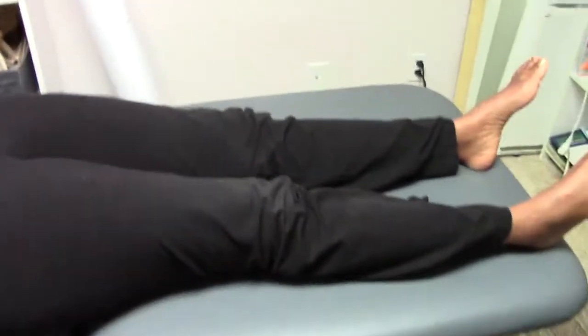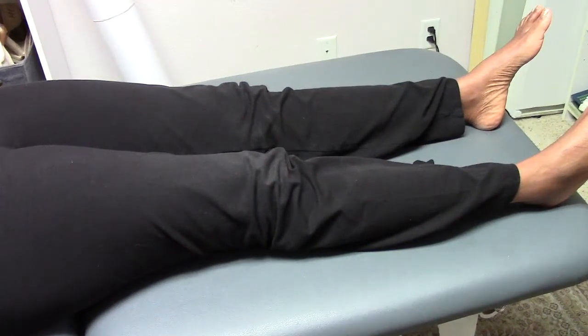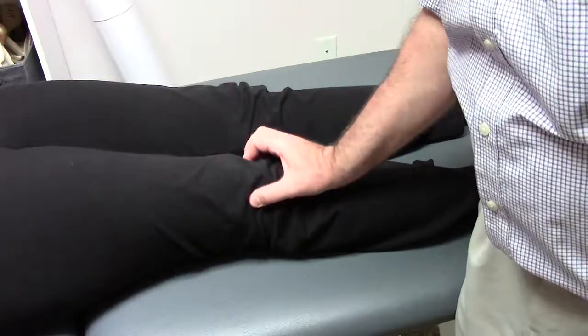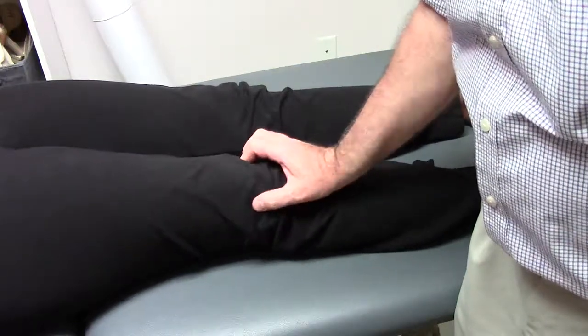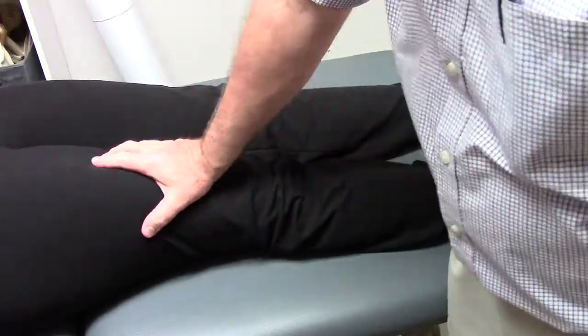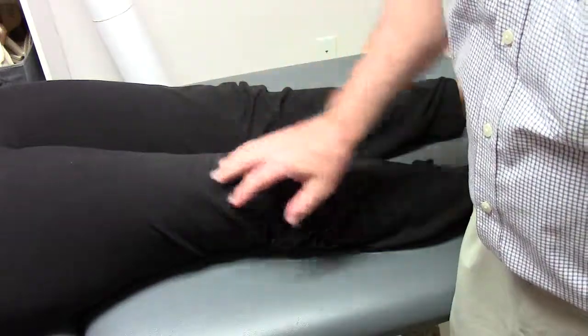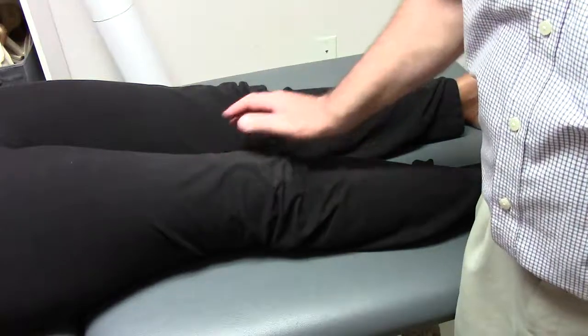This is part 3 on our knee case. In the first video we demonstrated that she presented with reduced patellar mobility on the right, and she also had a lack of spring on the distal femur, and she had reduced knee flexion on the right side.